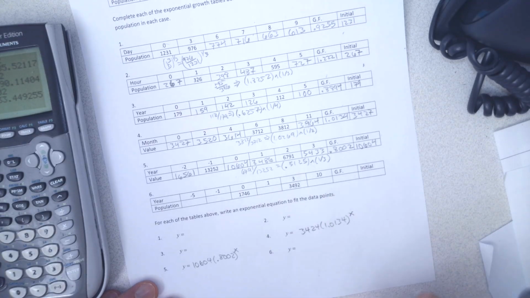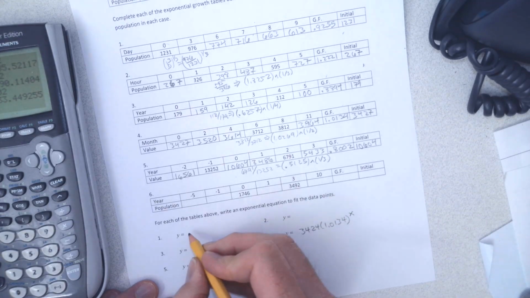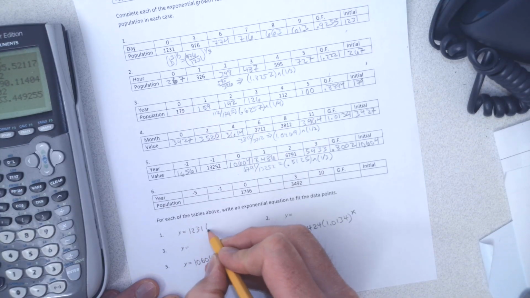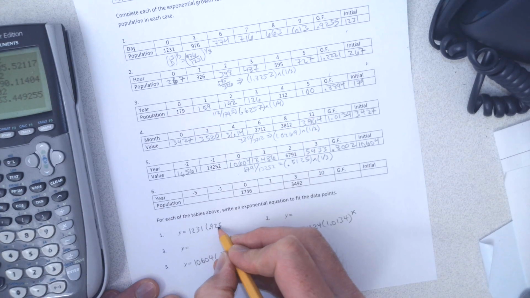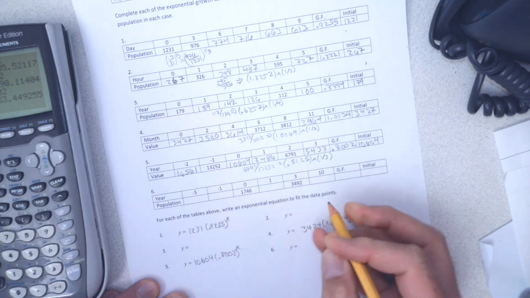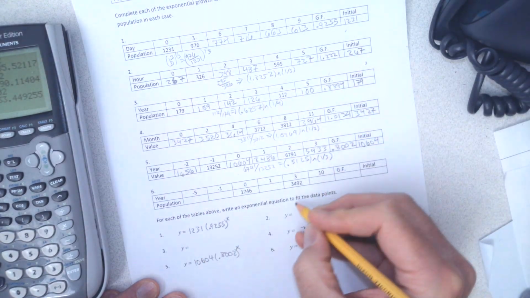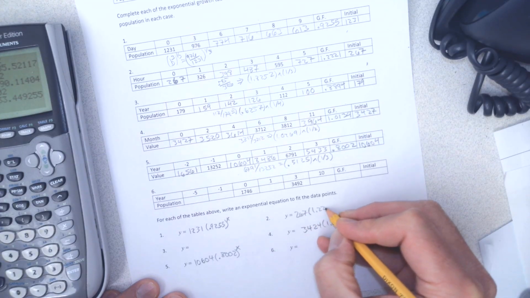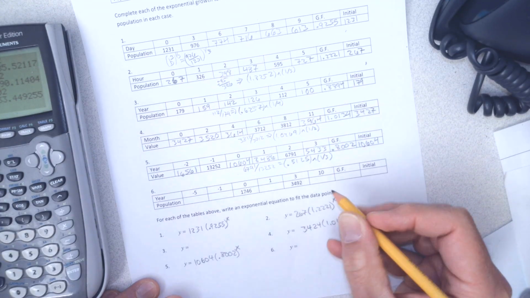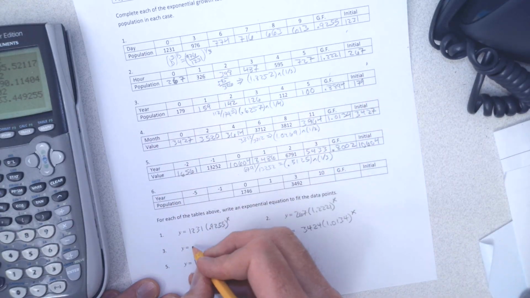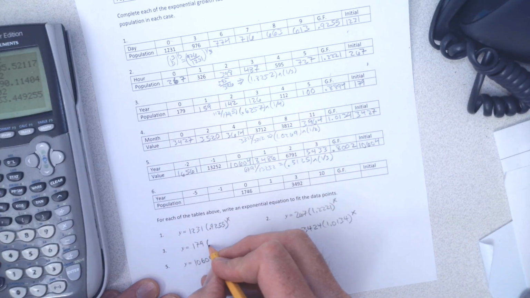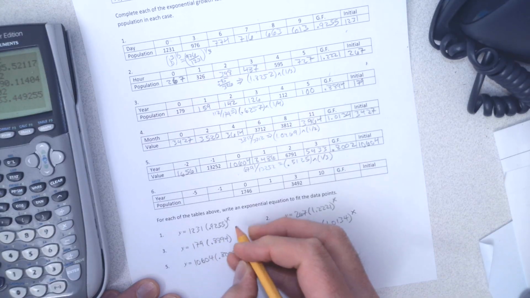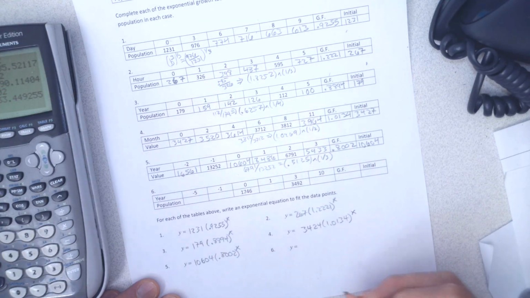Do this last one, then fill in the rest of our equations. In fact, I'll do some equations now. 1, 2, 3, 1 times 0.9255 to the x power. The second one, initial value is 267 times 1.2221 to the x power. Initial value 179 times 0.8894 to the x power.